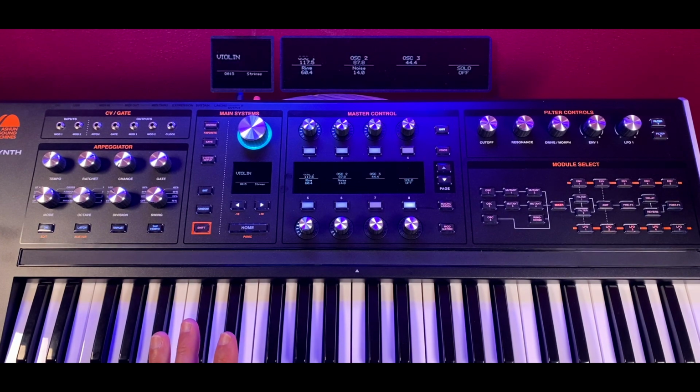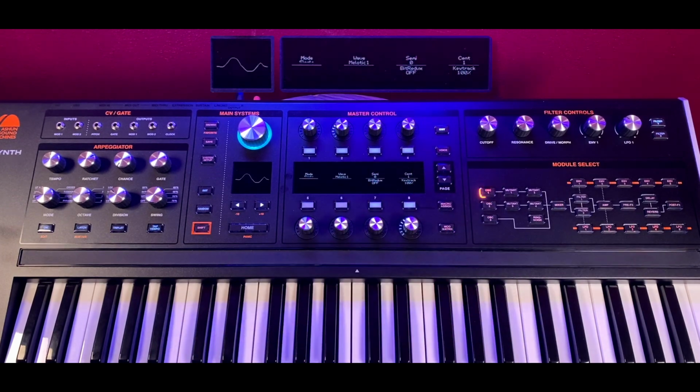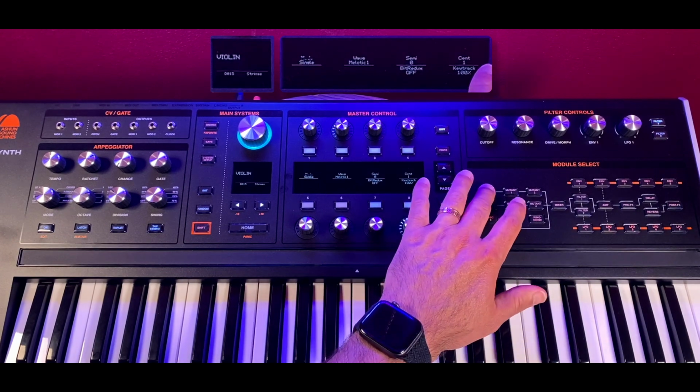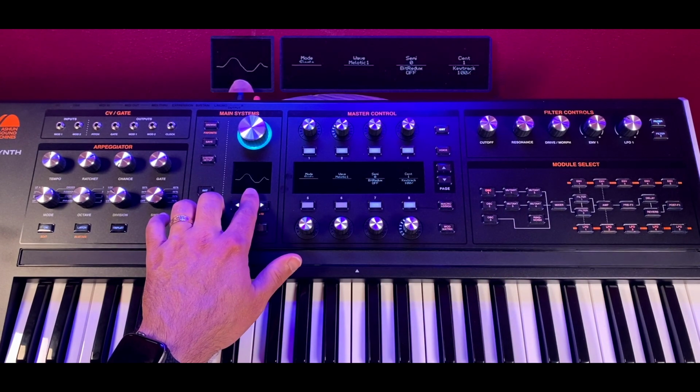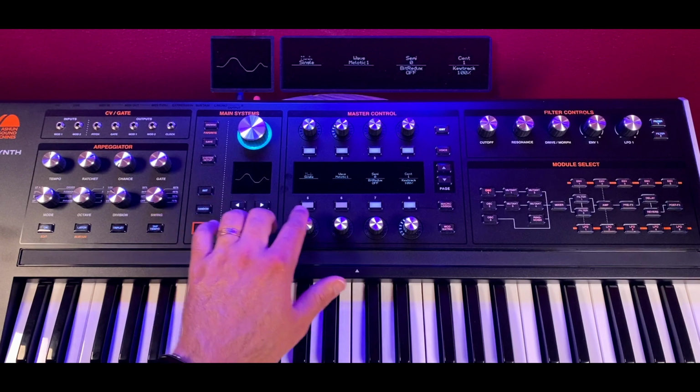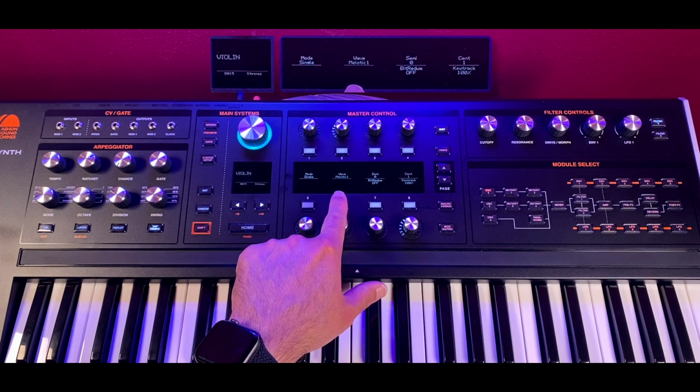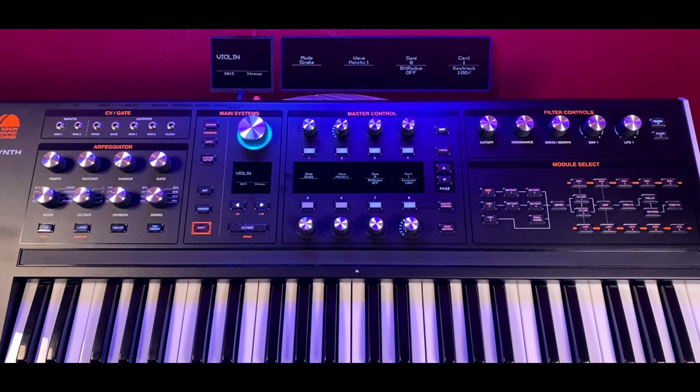But I must give a disclaimer that this patch is very specific to Hydrasynth, because if we look at oscillator 1 here as our sound source, you can see that I'm using a very particular wave shape from the Hydrasynth library called Melodic 1, and that is one of the many wavetable wave shapes that you can find in the Hydrasynth. If you try to reproduce this on other platforms, most likely a good starting point can be a sawtooth due to its harmonics.